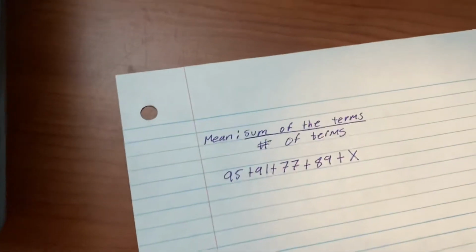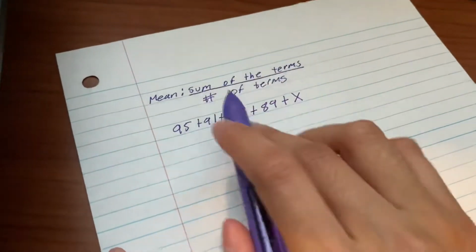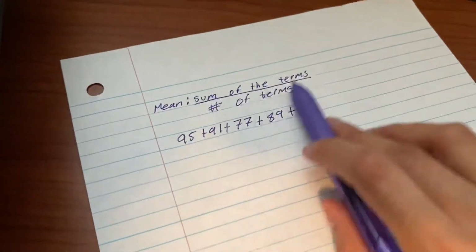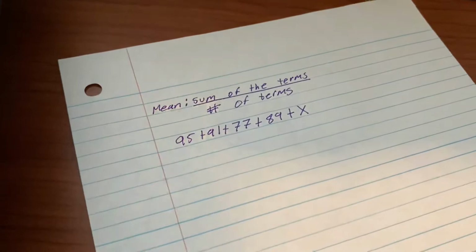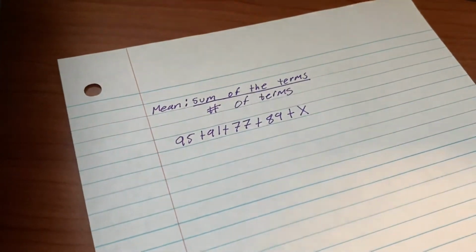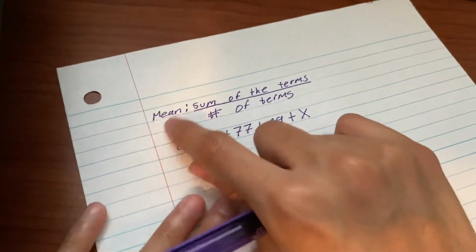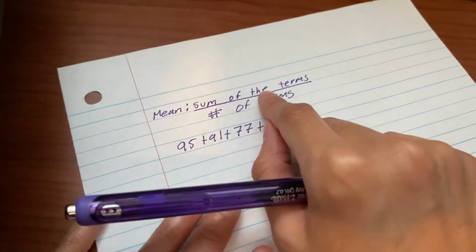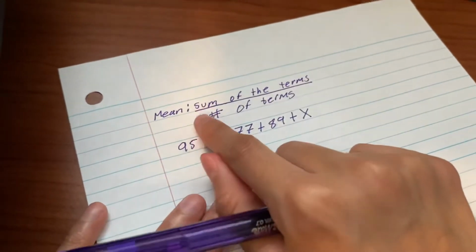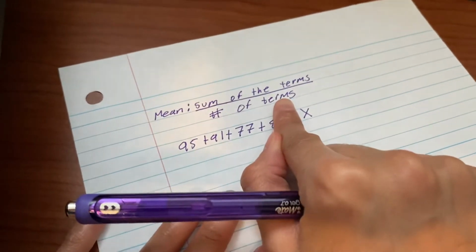I already went and wrote the information for mean, since that's what they told us that we need. We need the mean score of at least 90. So this is the formula for mean. Sum of the terms divided by the number of terms we have.